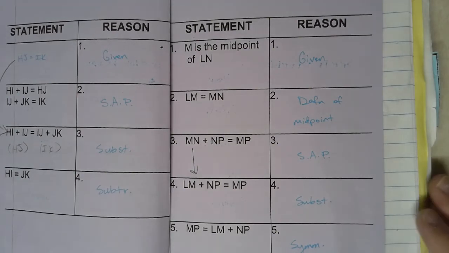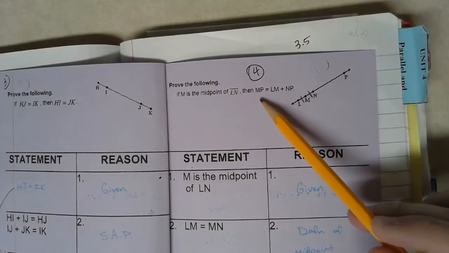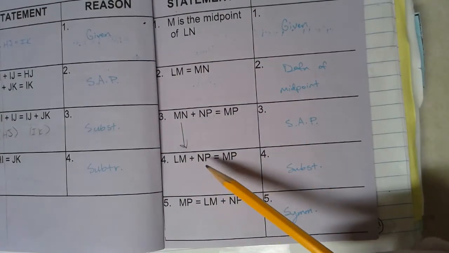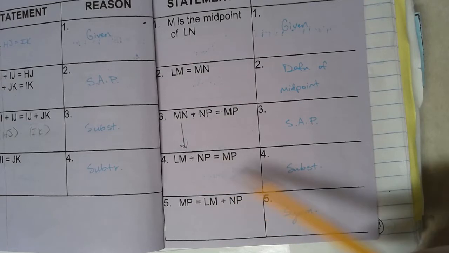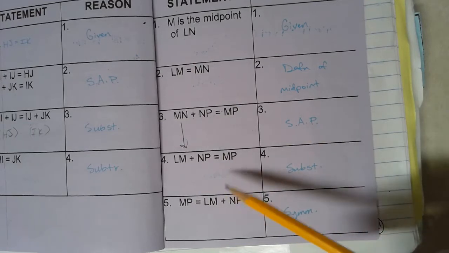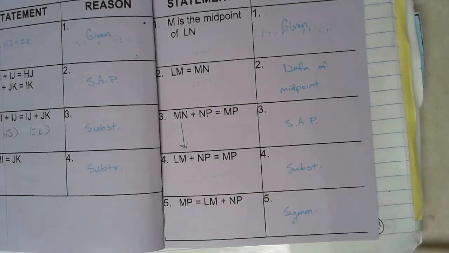Okay, and then lastly, from our statement, we saw that we wanted to have at the end, MP is equal to LM plus NP. And currently we have LM plus NP is equal to MP. So we need to switch the order around. We're able to easily do that, put the MP on this side and the LM plus NP on this side by using the symmetric property.